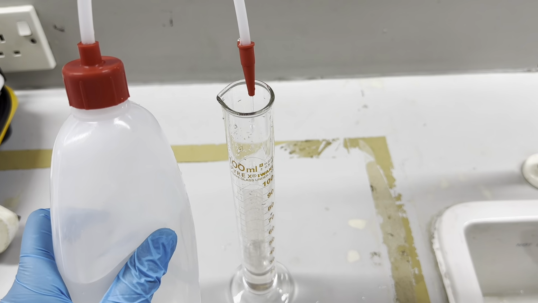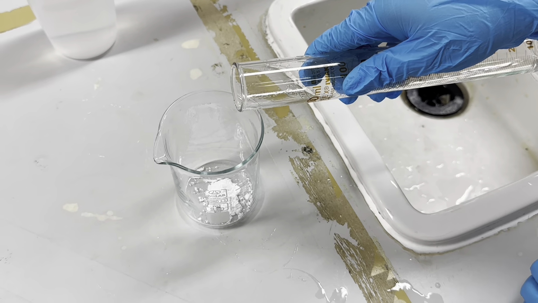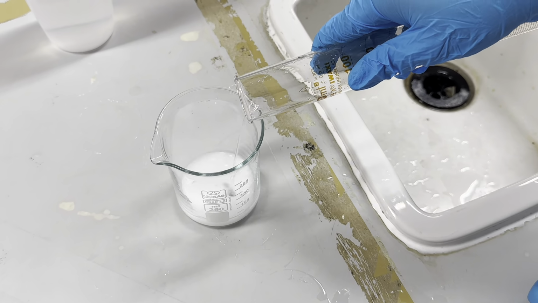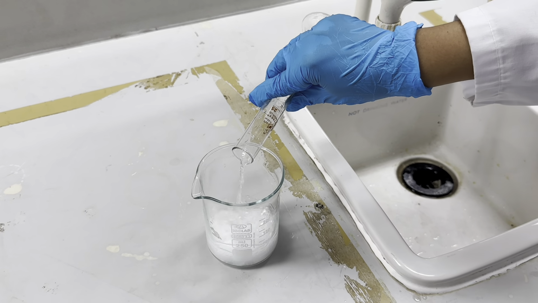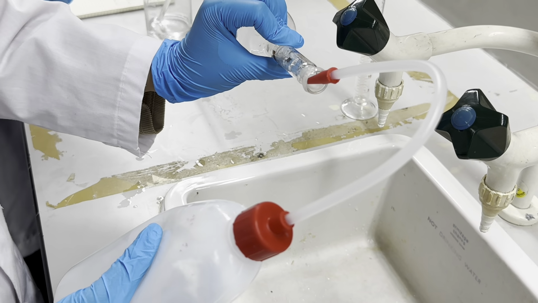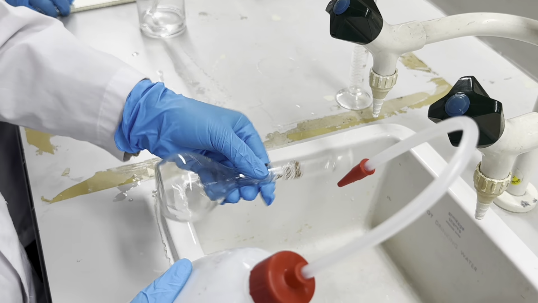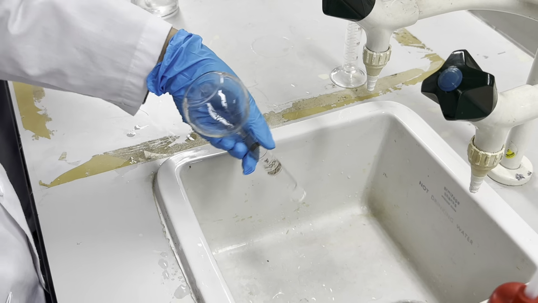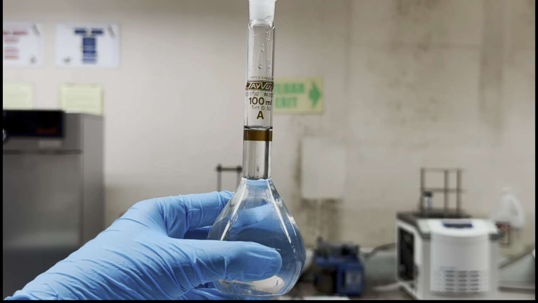Add it into a 250 ml beaker. Dissolve the unknown solid in 30 ml of deionized water, followed by adding 12 ml of 3 molar HCl. Stir the mixture with a glass rod. Rinse the 100 ml volumetric flask 3 times with deionized water. Next, transfer the unknown to a 100 ml volumetric flask.